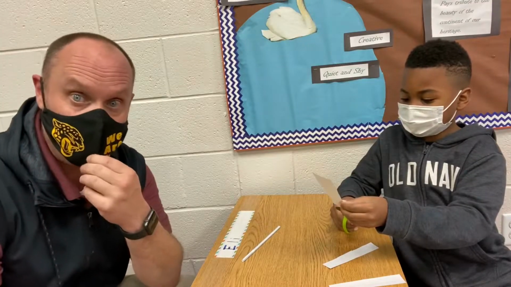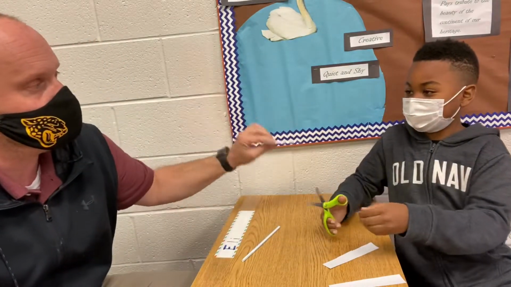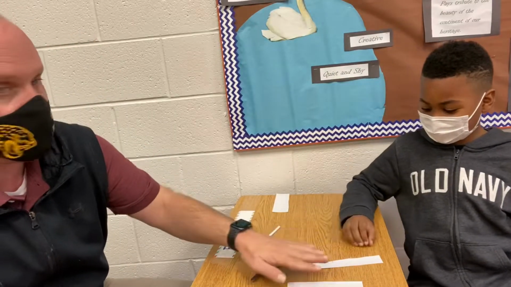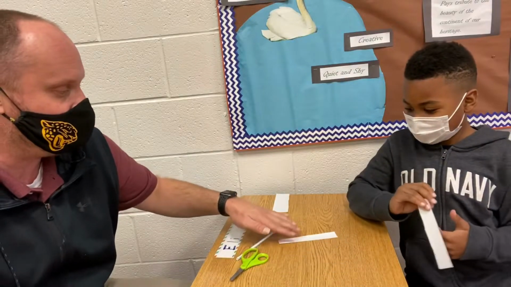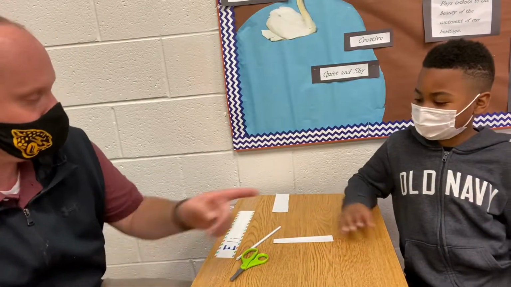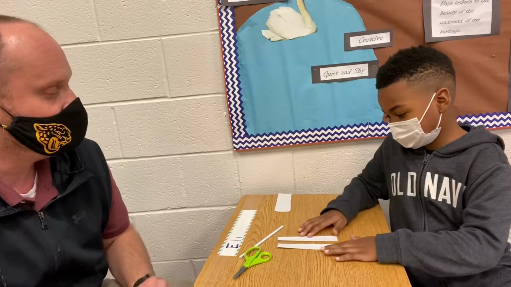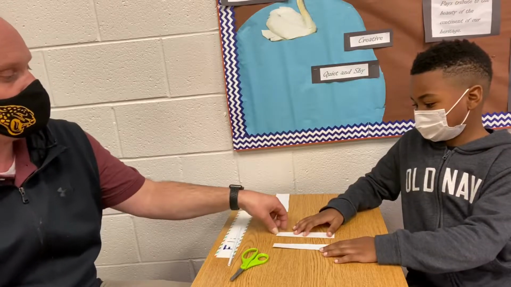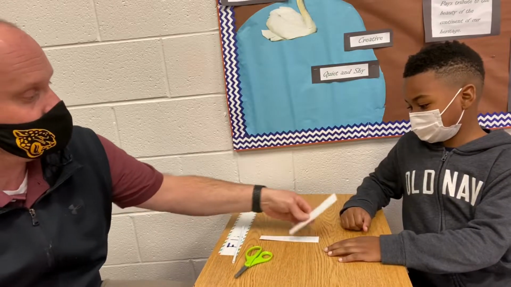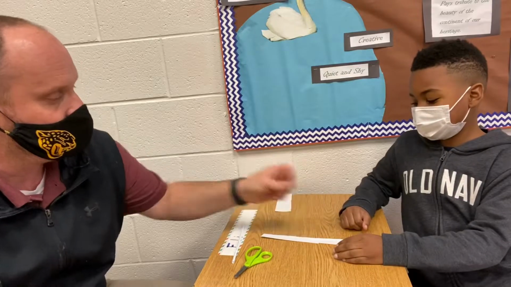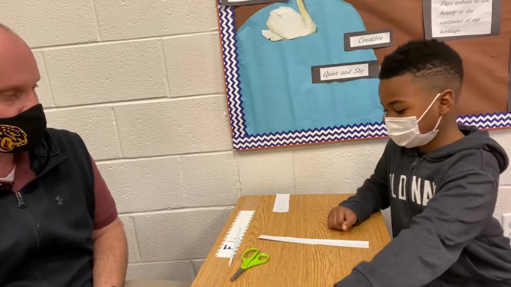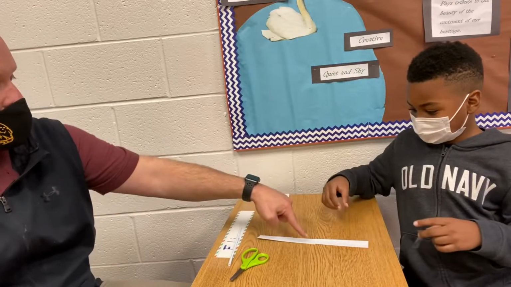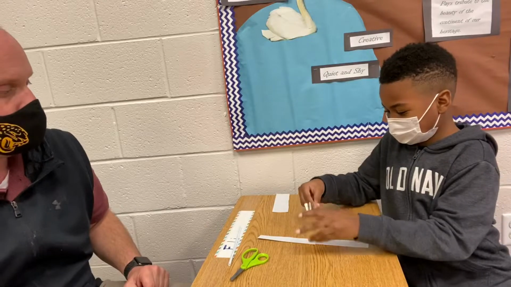Now we're going to go ahead and make the big loop first. Your first step is to line these 2 up in a straight line. Do not loop it yet. Just make it in a straight line, not next to each other. One big line. Now take a piece of tape and tape those together. Just put the tape right there so that you're taping both sides.